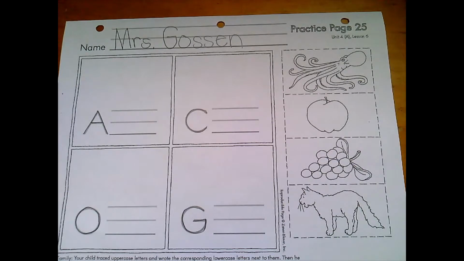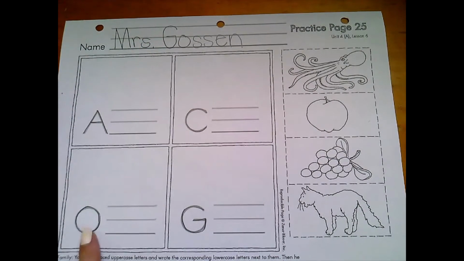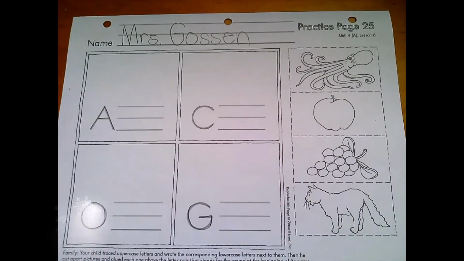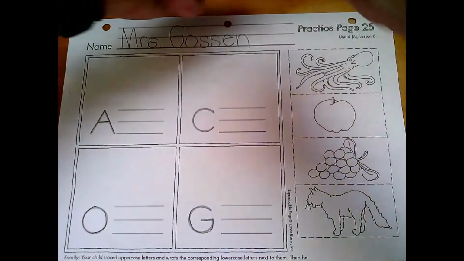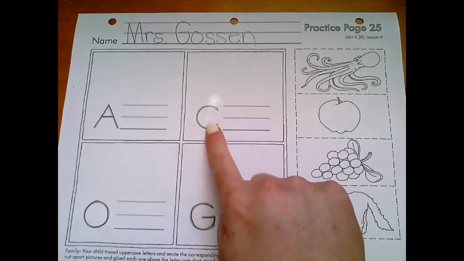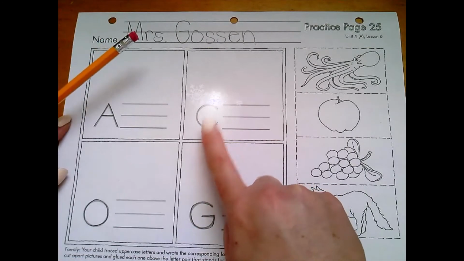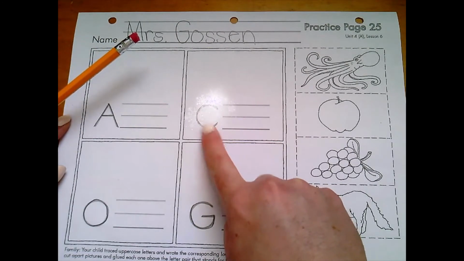Next, we are going to make the sounds that these letters make. Point to the letter that says ah, ah, ah. You should be pointing to letter O. Very good. Point to the letter that says k, k, k. I'm stirring in my bowl. You should be pointing to Cass's letter C. This one says k, k, k.